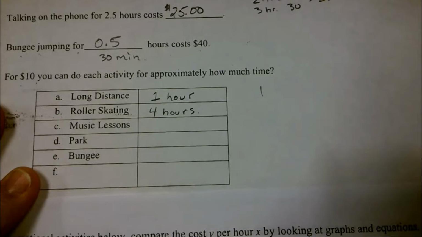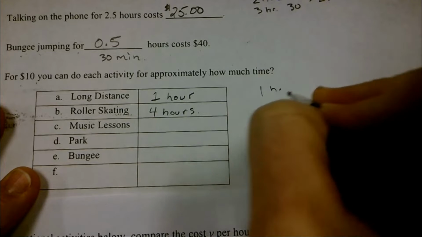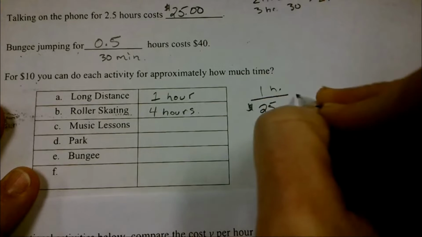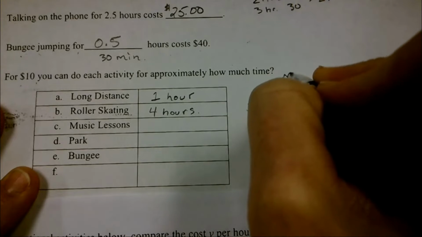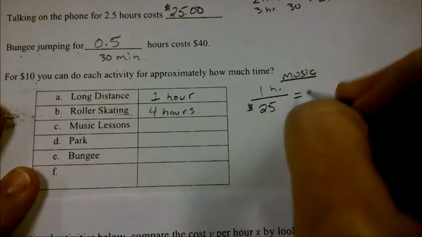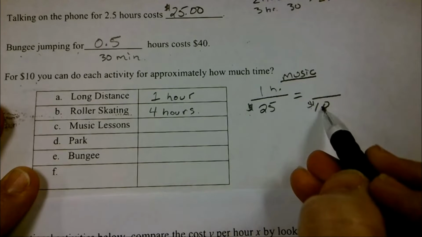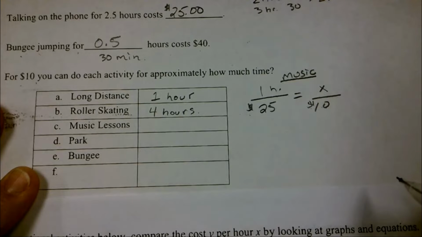I've talked to you about this a couple times. So we're going to do 1 hour is proportional to $25. But what if, this is for music, what if we only have $10? So what you do is you set those labels across from each other. This is going to be your X value.